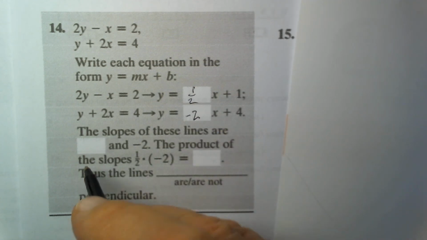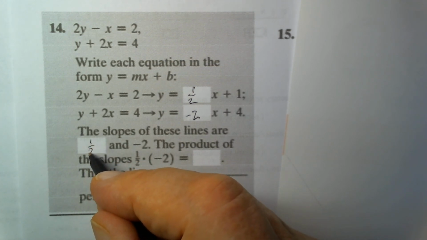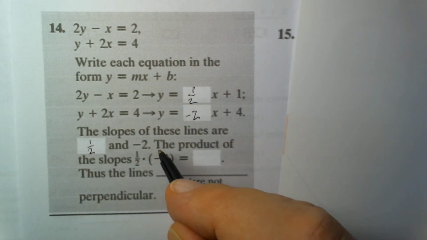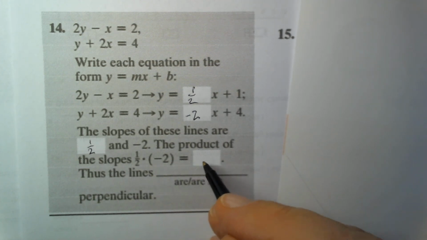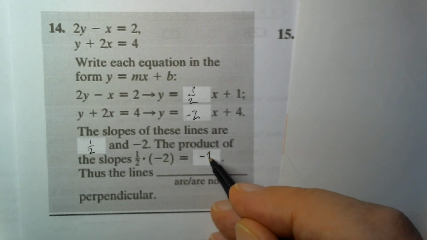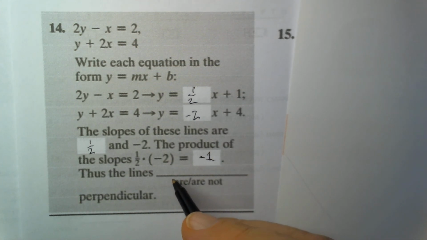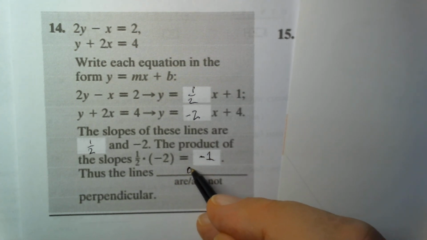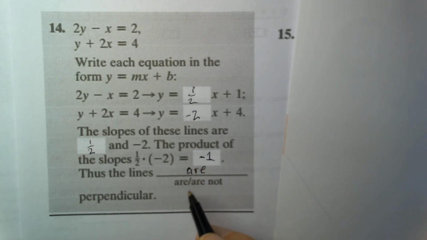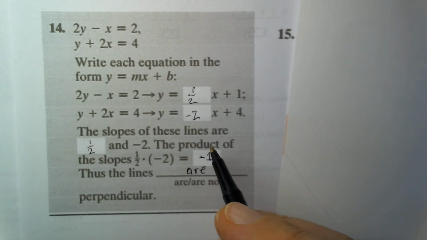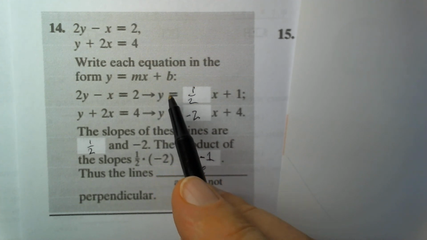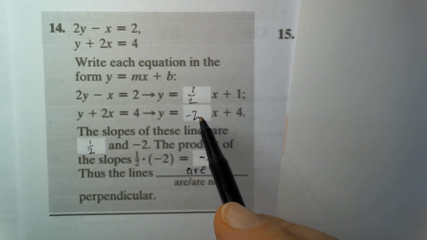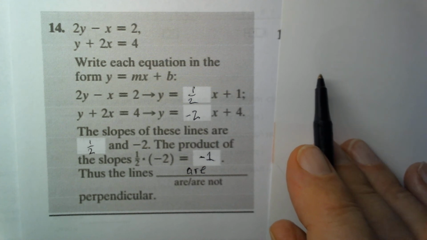And so the slopes of these lines are 1/2 and -2, and the product of 1/2 times -2 is -1. Therefore we can say the lines are perpendicular. So these two lines are perpendicular. And again, just by looking at the slopes, that form of the equation, y equals mx plus b, has so much information, and it helps us answer the question, are two lines perpendicular?